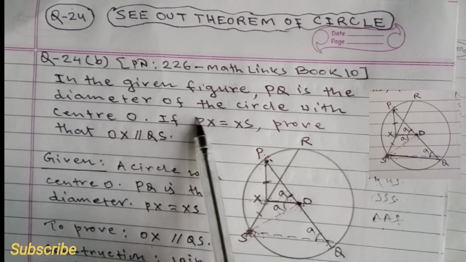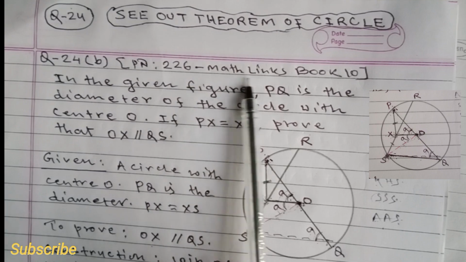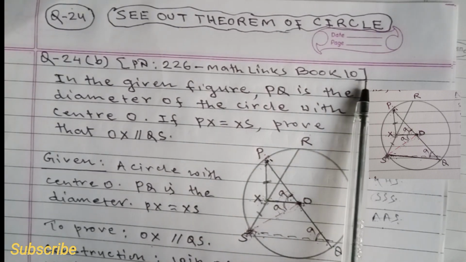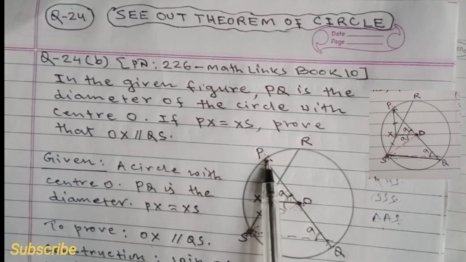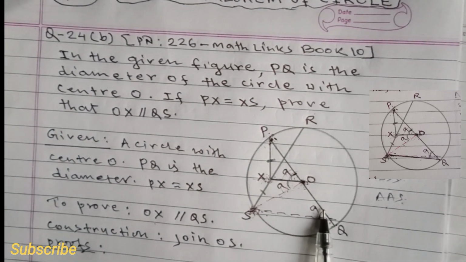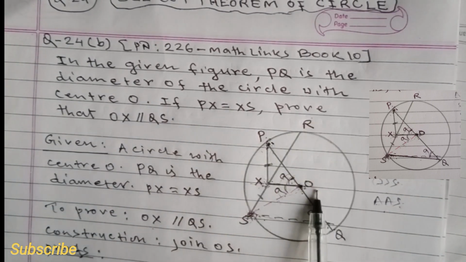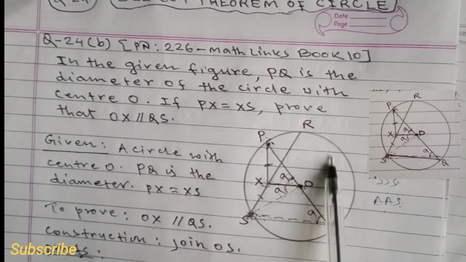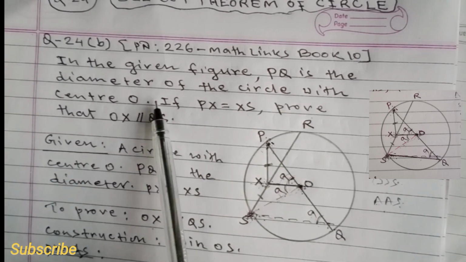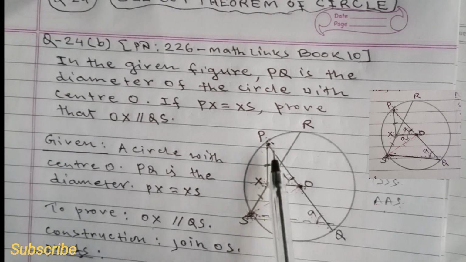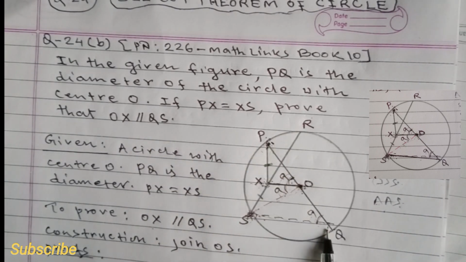So dear students, in question number 24, which is from our page number 226, Maths Links book 10, the question is: in the given figure, PQ is the diameter of the circle with center O. If PX is equal to XS, prove that OX is parallel to QS.